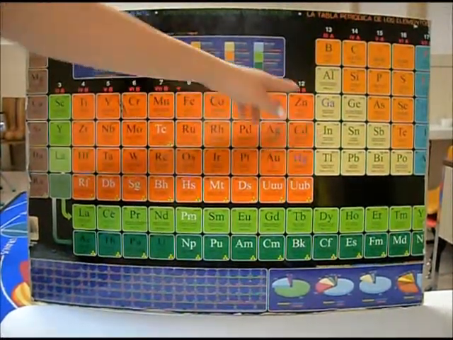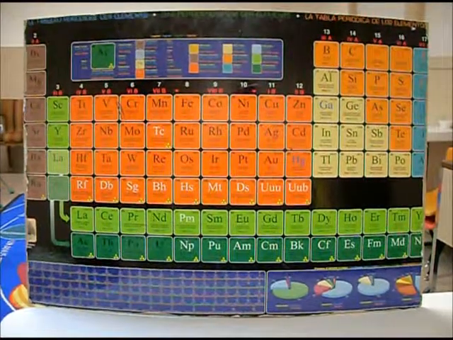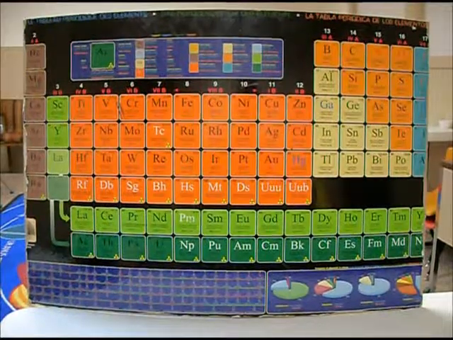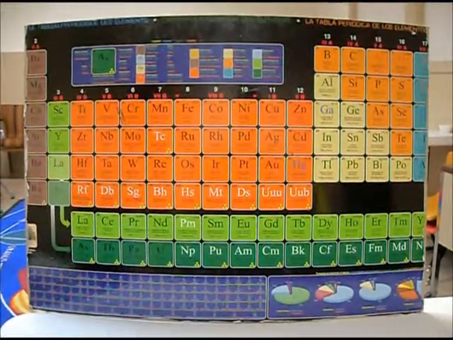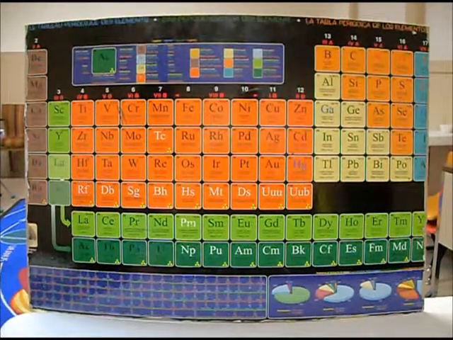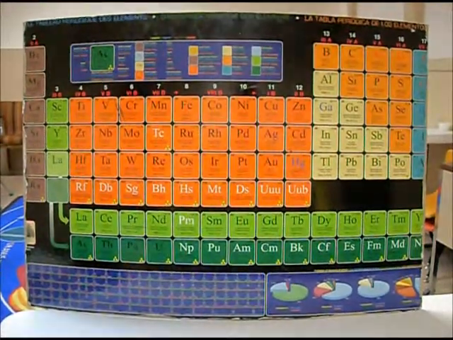And this group is the boron group. They have one metalloid and four metals, and they have three valence electrons, and they're solid at room temperature. This group is the carbon group. They have one nonmetal, two metalloids, and two metals. They have four valence electrons, and they're solid at room temperature.